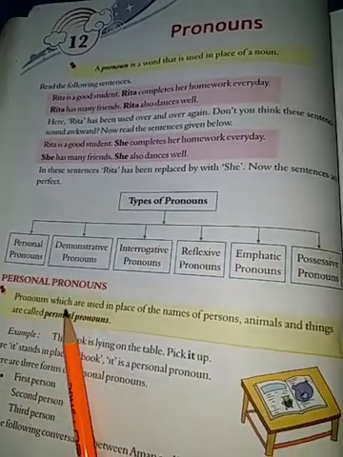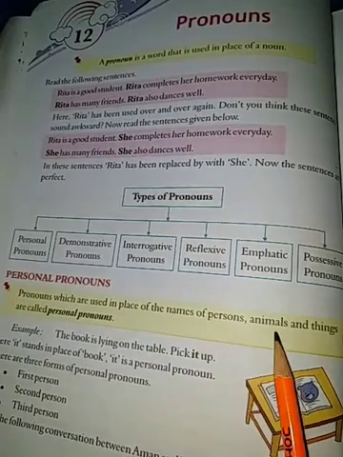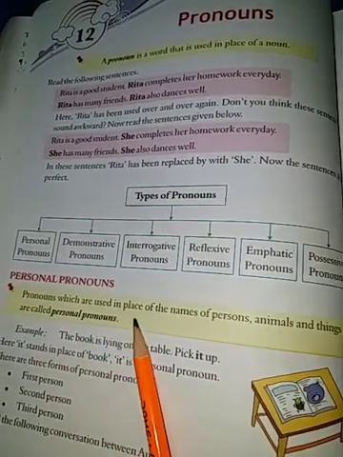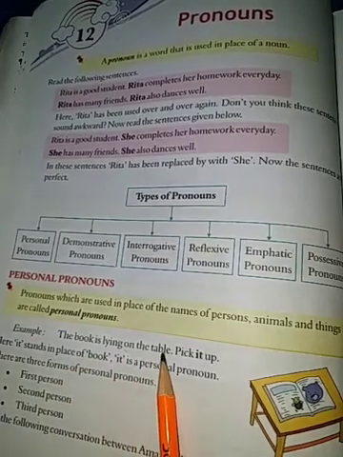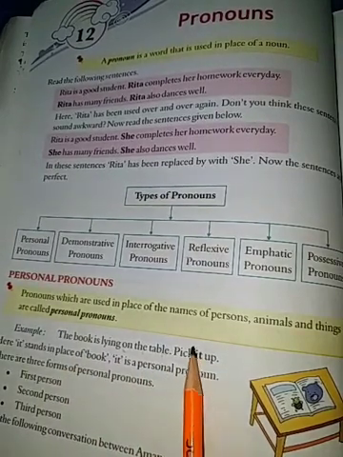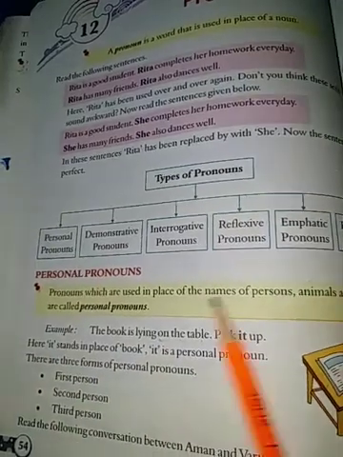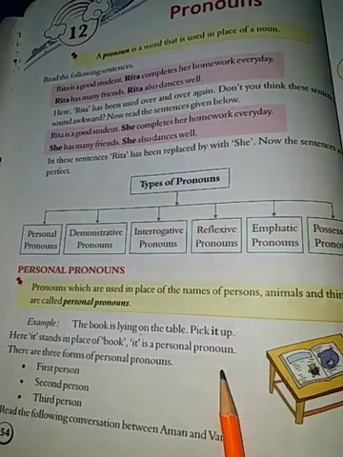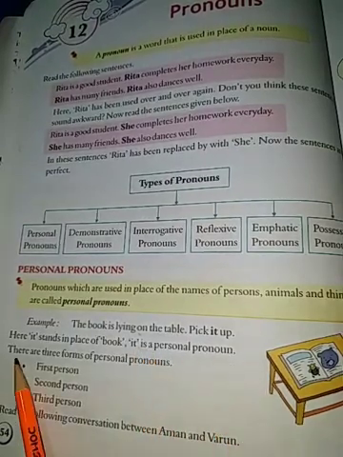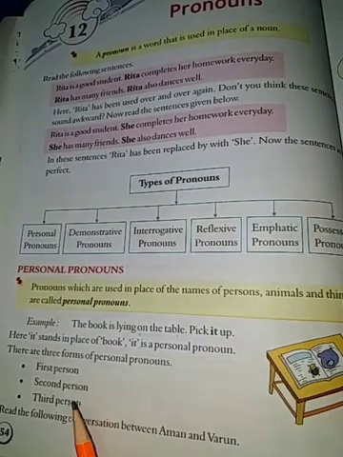Personal pronoun. Pronouns which are used in place of names of persons, animals and things are called personal pronouns. Like, the book is lying on the table. Pick it up. Here, it is a personal pronoun, because we are talking about this particular book. Here it stands in place of book. It is a personal pronoun. There are 3 forms of personal pronoun: first person, second person and third person.